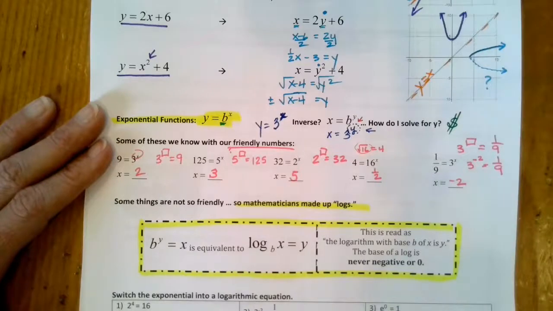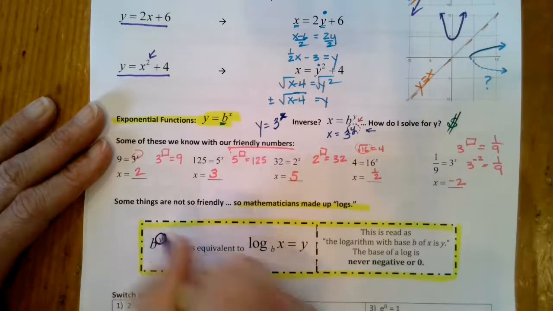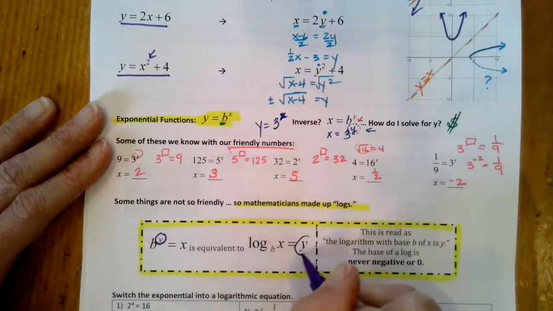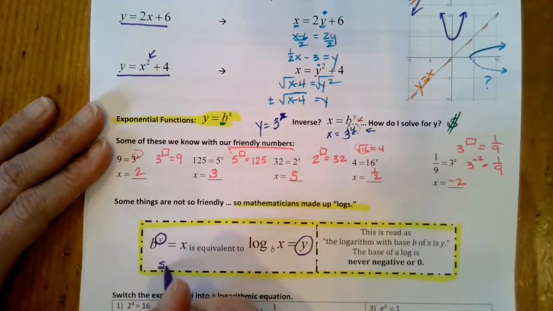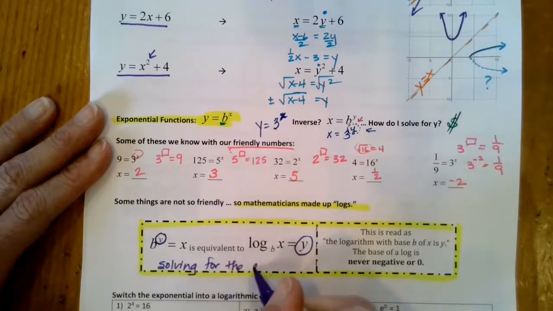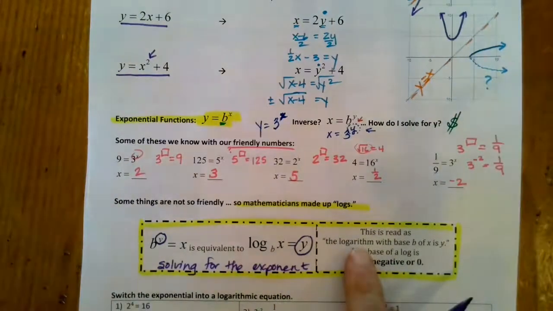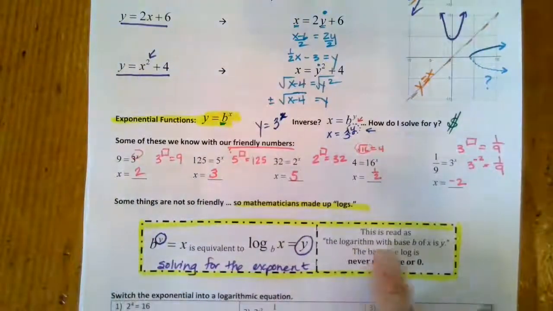And the kicker here is, I want you to think about, we're always solving for our exponent. So you want to give yourself a note that you are always solving for the exponent. Okay, so we read this as the log with a base of b of x is y.